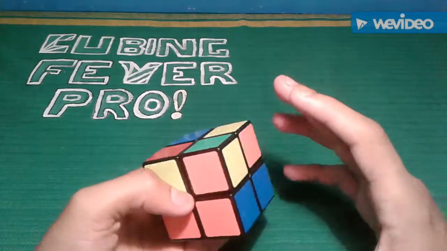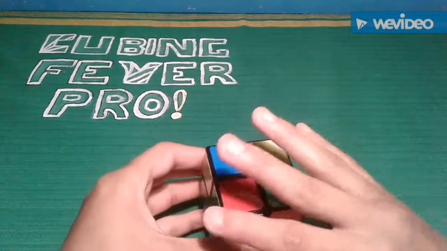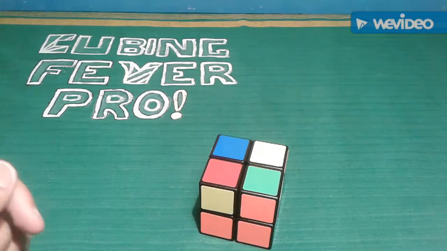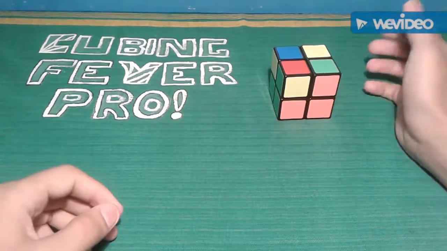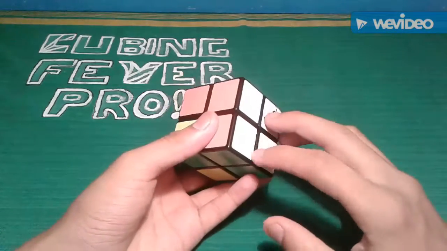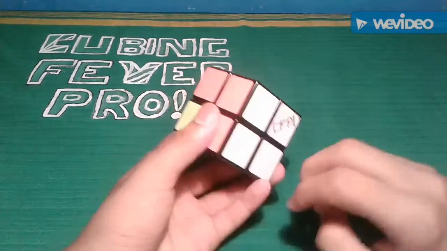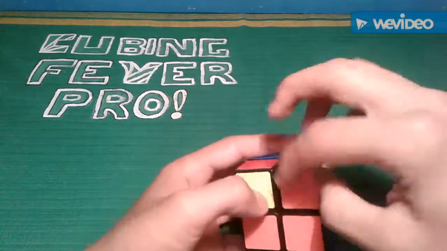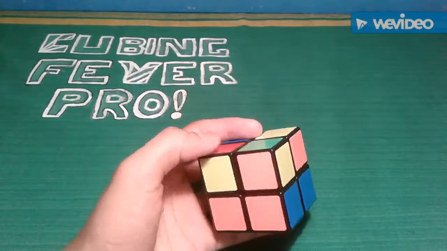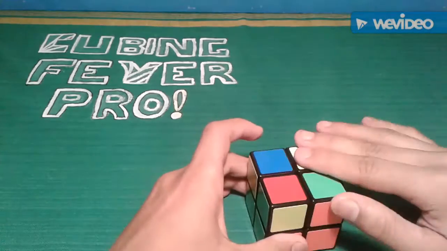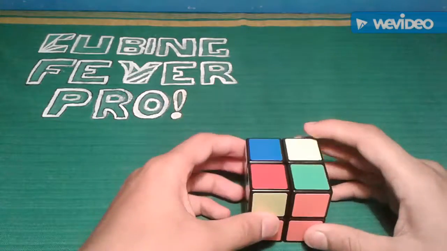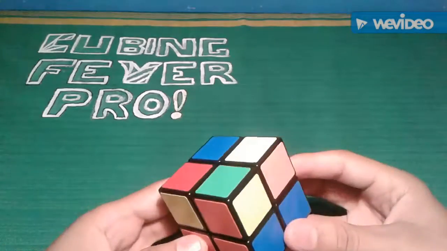Here you may find a few OLL cases that I will show. So let's start the OLL cases. What do we mean by OLL cases? OLL cases means we have to put the opposite color of the first layer on the top side. My white's opposite is yellow, so we want yellow on top. So this is the first case.